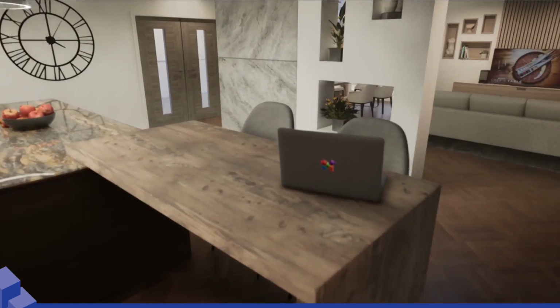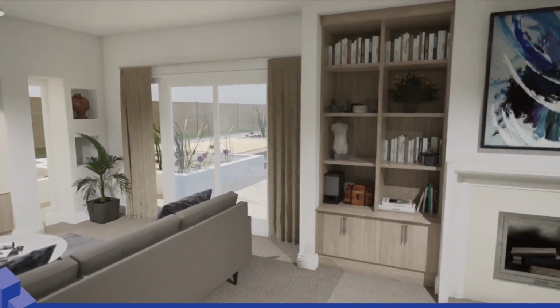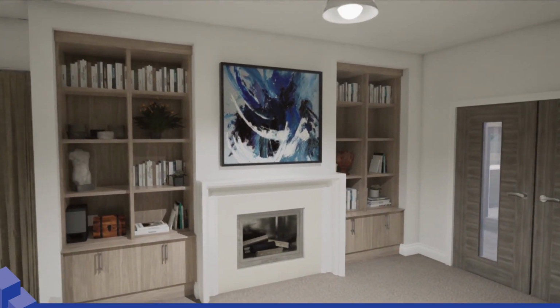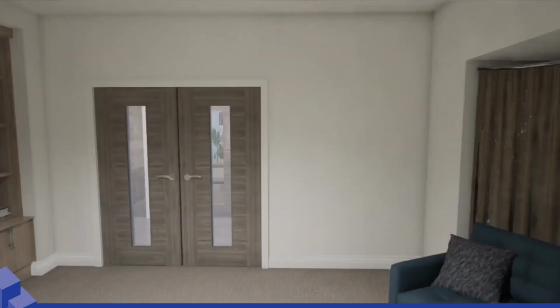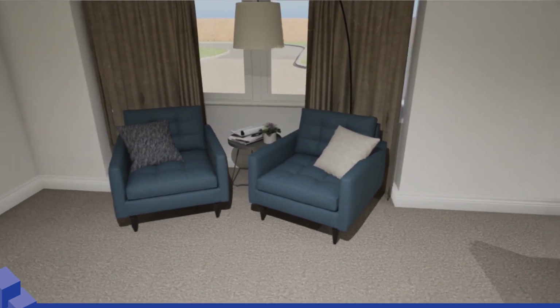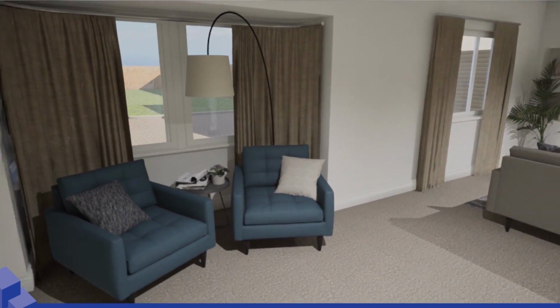Here at Resolution Studios, we've been using the Unreal Engine, or UE5 as it's also known, as a tool to create and deliver some of our 3D content. And the more we see of these tools, the more we are amazed. The possibilities really are endless.